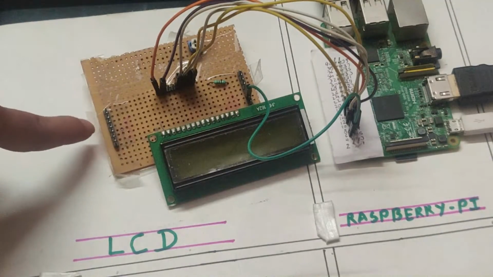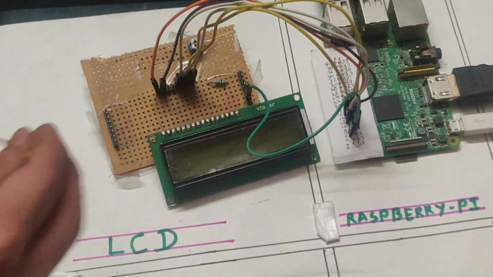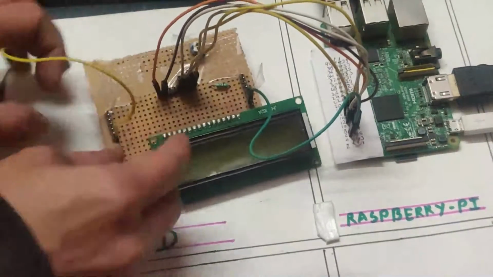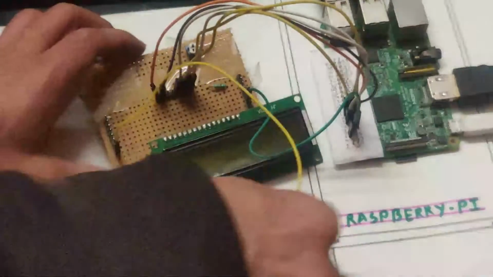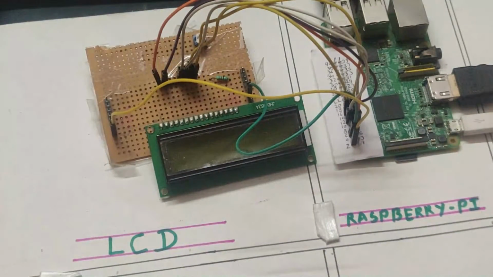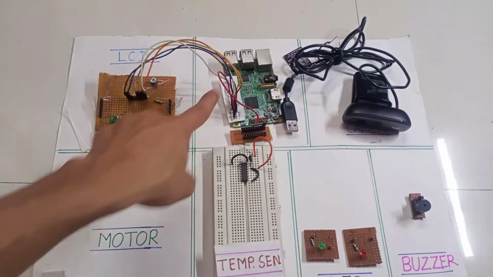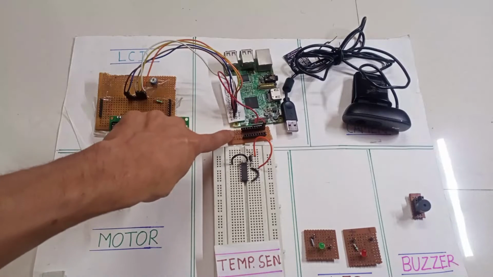Then the VCC pin of this LCD should be connected to pin number 2 of Raspberry Pi. So in this way we have completed the circuit part of the LCD with Raspberry Pi. Once we connect the LCD part with our Raspberry Pi, the next point is I have to show this circuit to you.